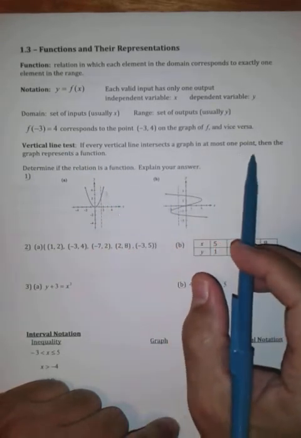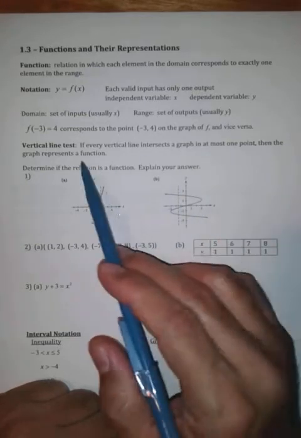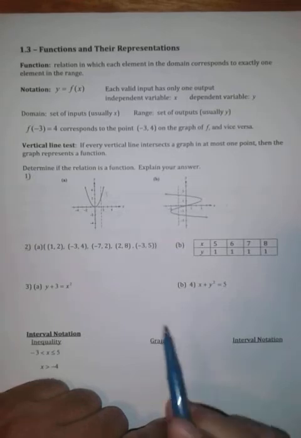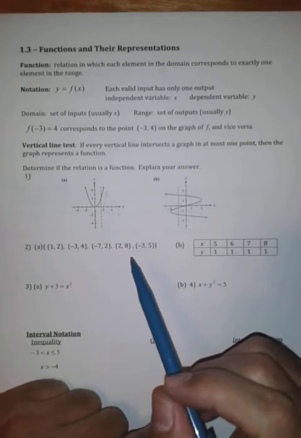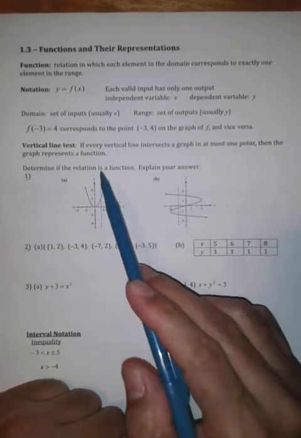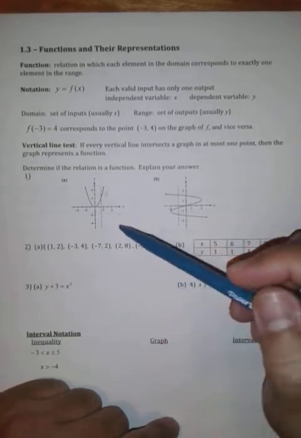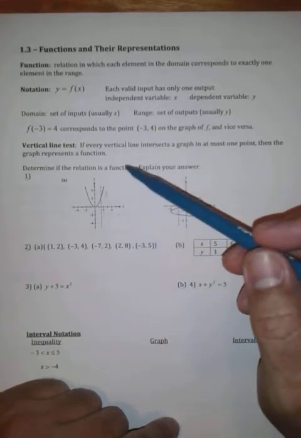There's something we call a vertical line test, and it says if every vertical line intersects a graph in at most one point, then the graph represents a function. We use that vertical line test when we have the points in the form of a graph. So if you see the graph of a line, for example, you might use the vertical line test to test whether it's a function.